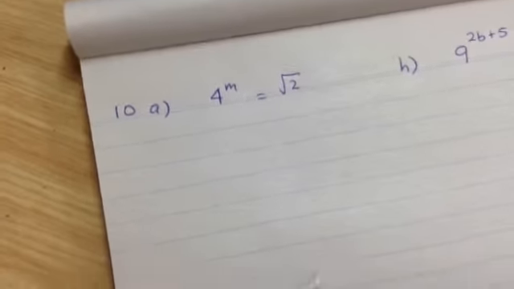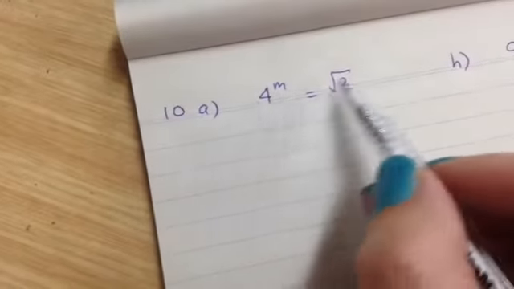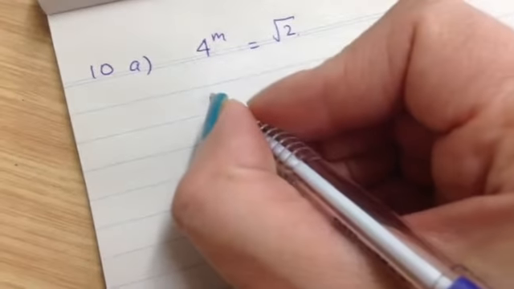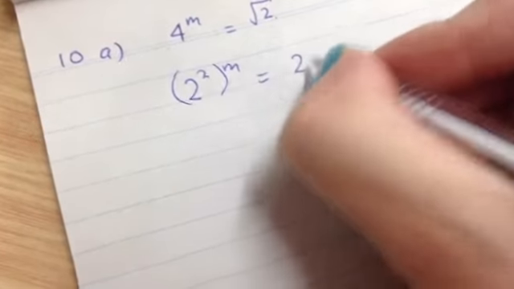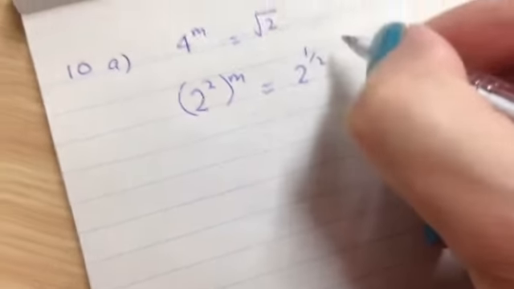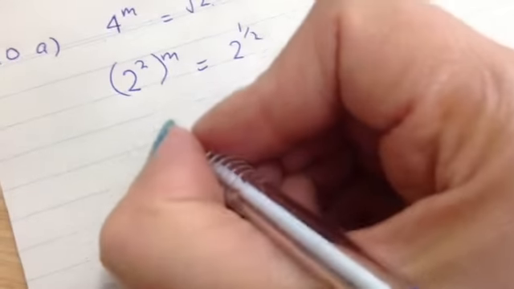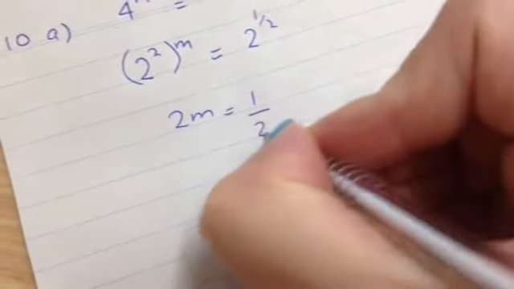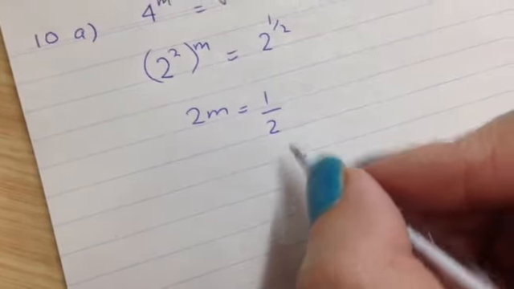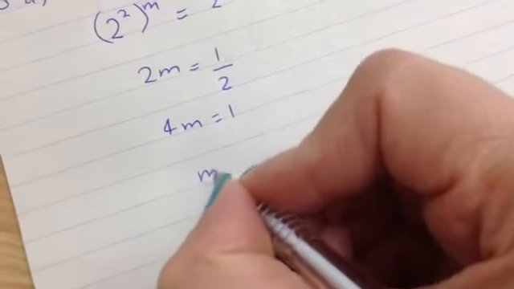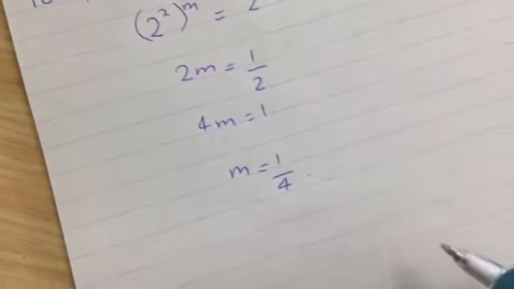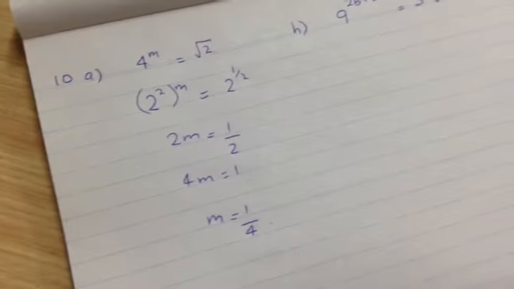First question, 4 to the m equals the square root of 2. Both of those you can write as powers of 2. 4 is 2 squared. And the square root of 2 is 2 to the half. So 2 times m is 2m equals a half. So you get 4m equals 1. And therefore m is equal to 1/4. And that's 10a.